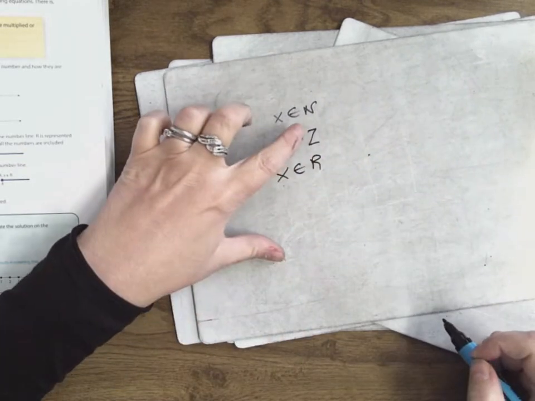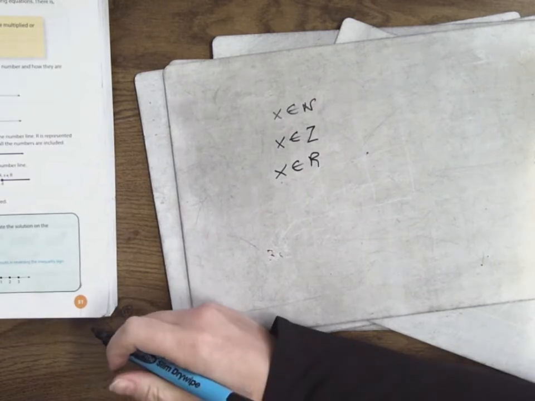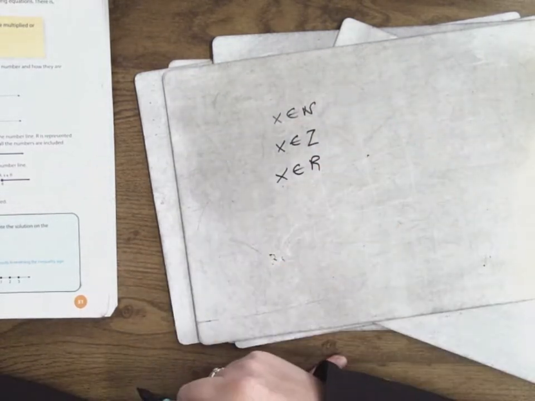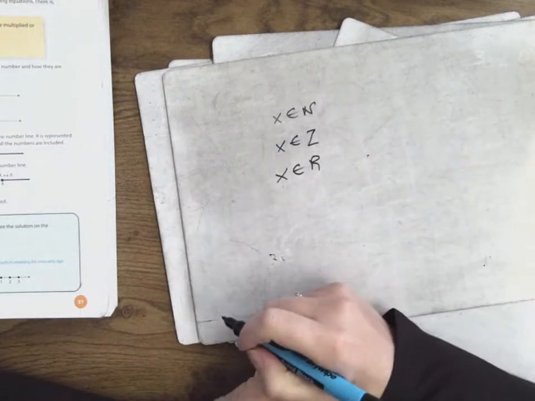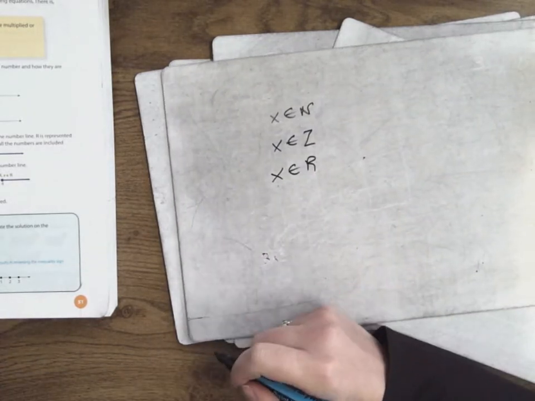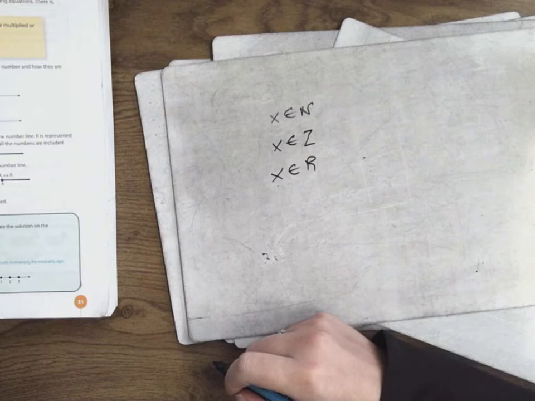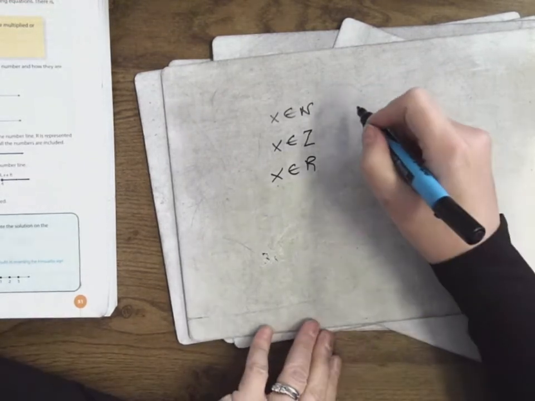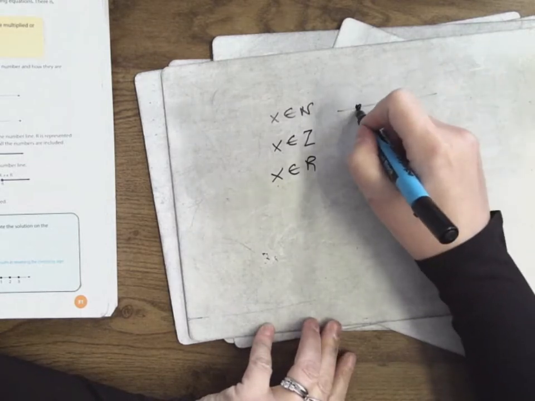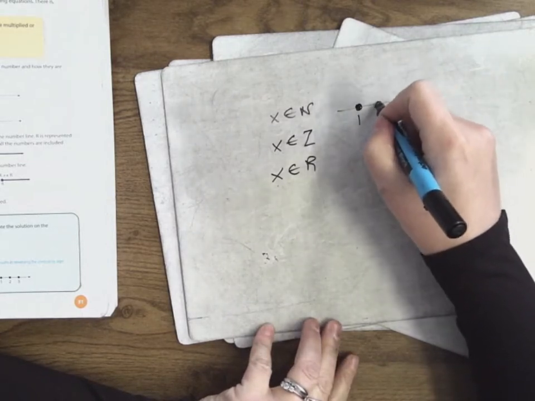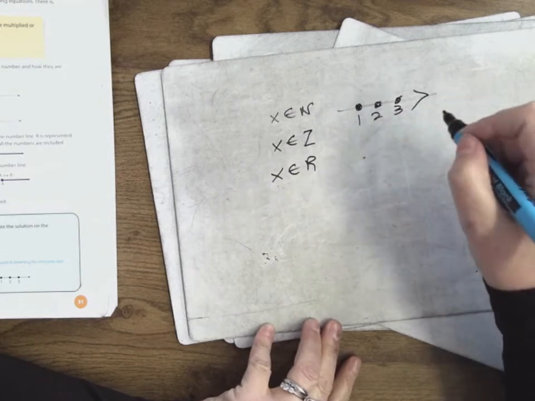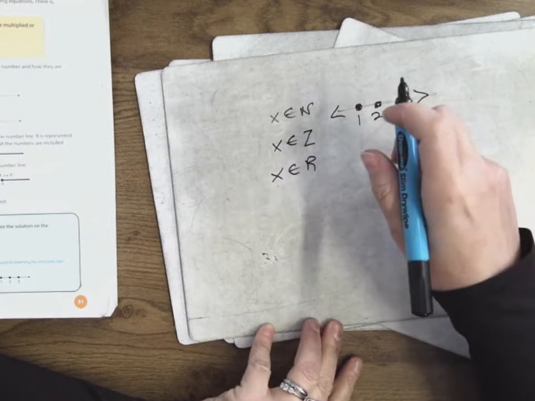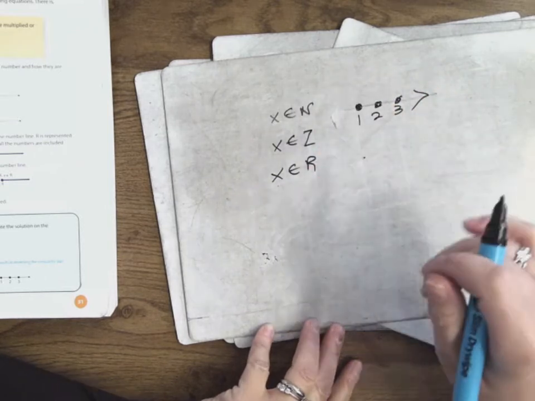Anyone tell me what N means? Natural numbers. So when you're drawing a number line for natural numbers, what'll I do? Dots. And what's the story with natural numbers? They're the only ones that have a starting point. Where is the starting point? 1. Nothing below 1. So it starts at 1 and goes up. And when you're drawing natural numbers, you draw dots. 2, 3, and an arrow goes that way. There is no arrow going this way because natural numbers don't go below 1.